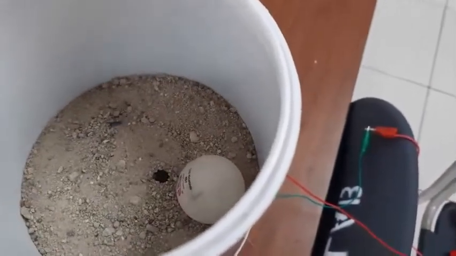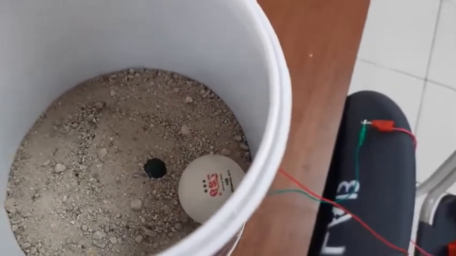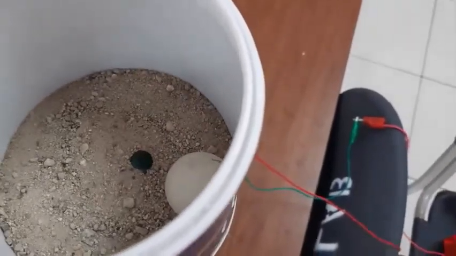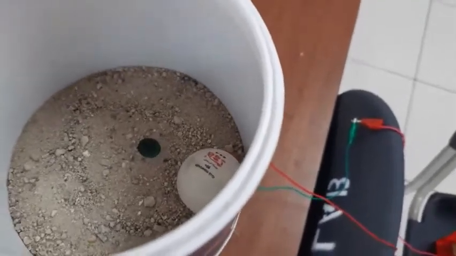The weight has been buried and the marble has started to come up. The reason it came up is because its density is almost the same as that of sand.